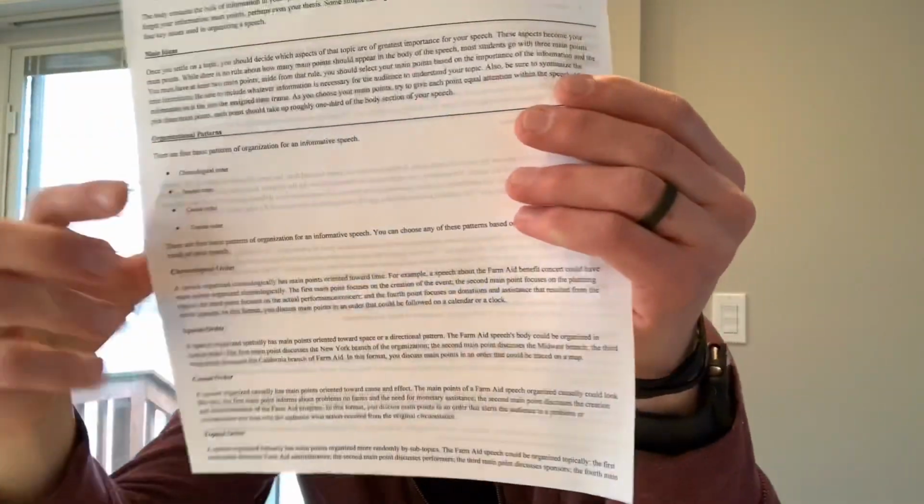Now, for further examples, if you haven't done so, or even if you have, again, consult this worksheet. It breaks it down with an example of Farm Aid. This was a concert that my parents used to watch. You know, it was rock stars coming together to create a concert to help support farmers, right? And so it gives you examples of chronological, spatial, causal, and topical.